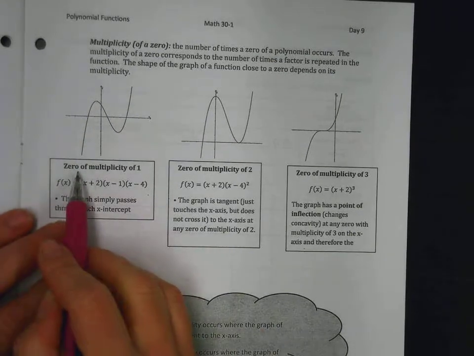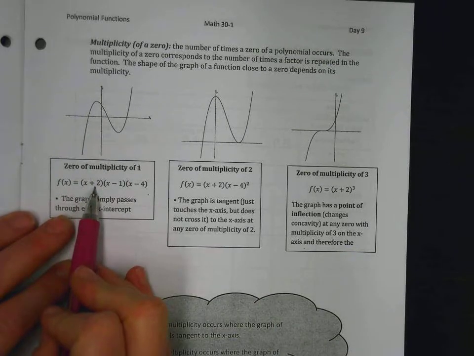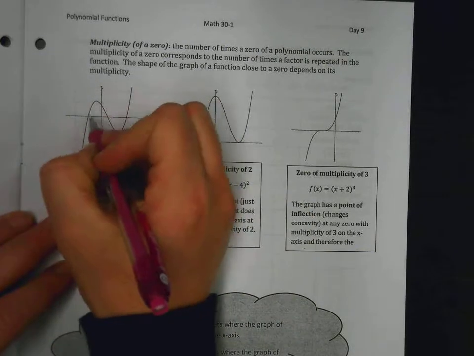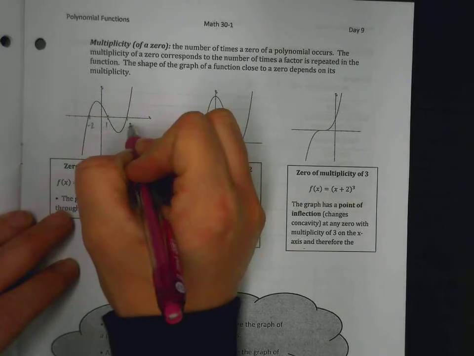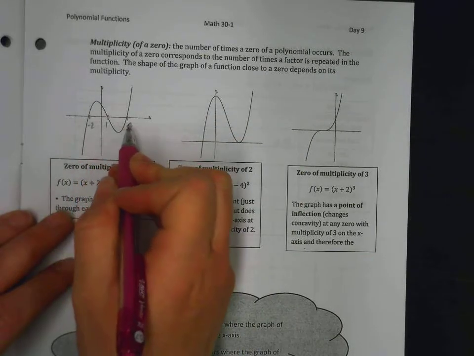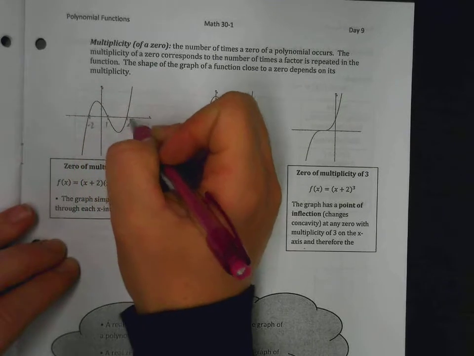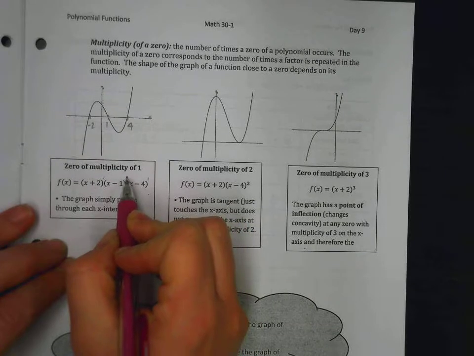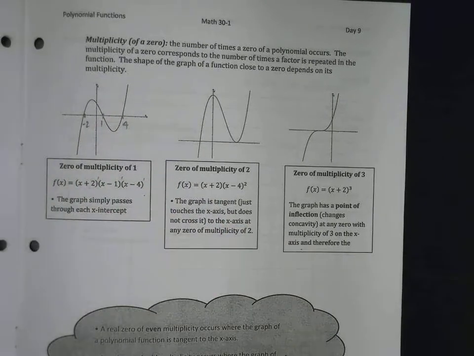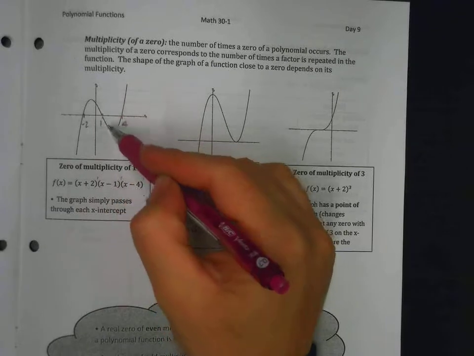So if it had a 0 of multiplicity of 1, such as the following function, (x plus 2), (x minus 1), and (x minus 4), these are our x-intercepts, -2, +1, and +4. The graph simply passes through those x-intercepts. So multiplicity of 1 means these exponent values on each factor. These factors are just occurring once in the factored form, so therefore they each have a multiplicity of 1. And therefore the graph is simply going to go through those x-intercepts.